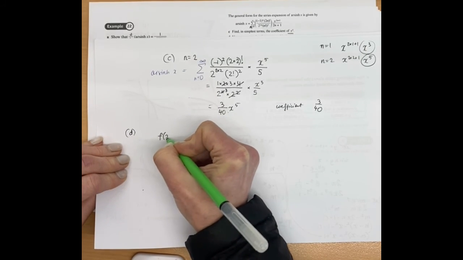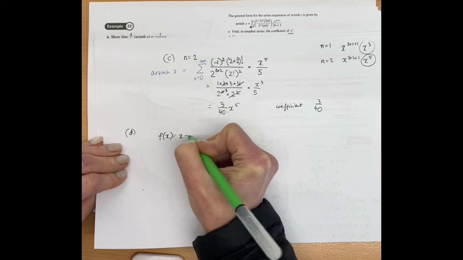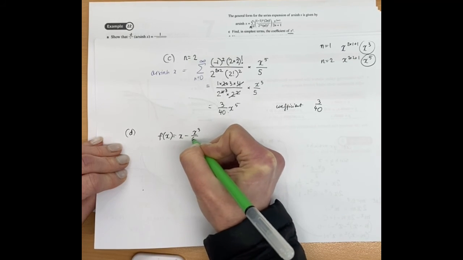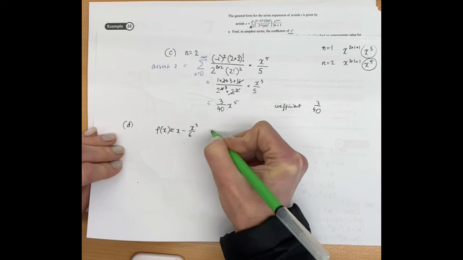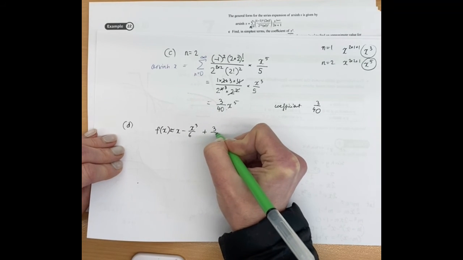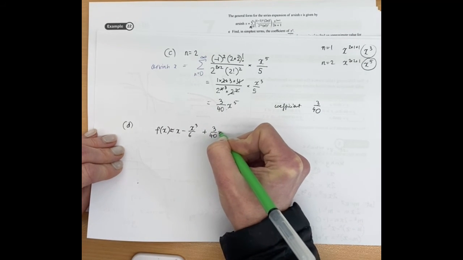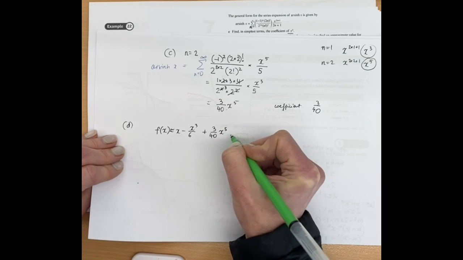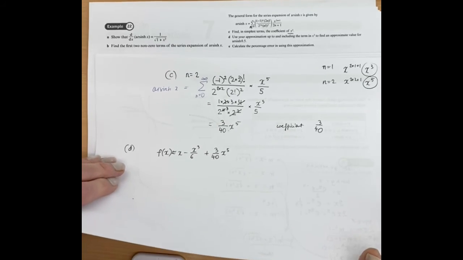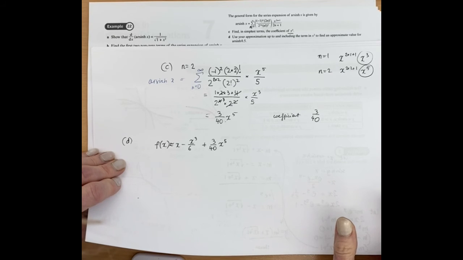So f of x is approximately equal to x minus x cubed over 6, and then plus 3 over 40 x to the power of 5. Obviously you could generate further terms, but we haven't been asked to do that.